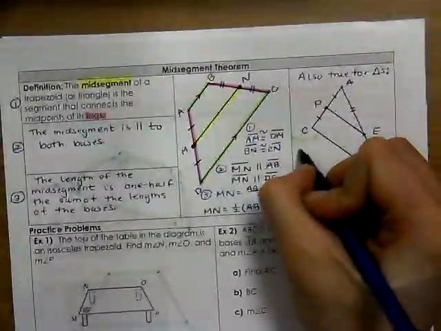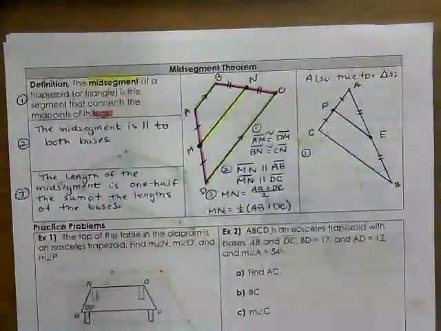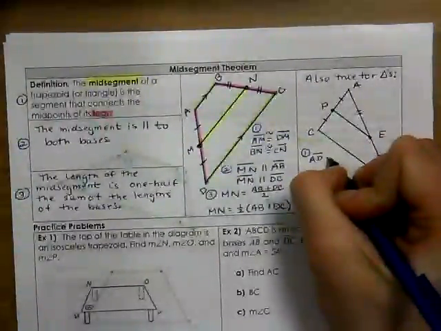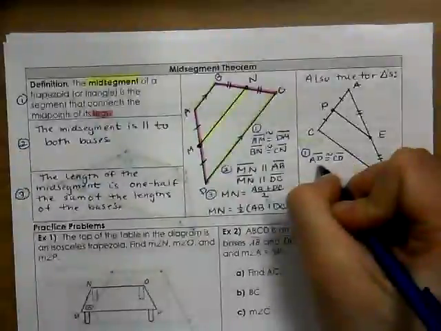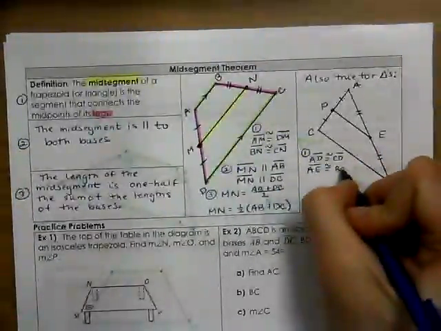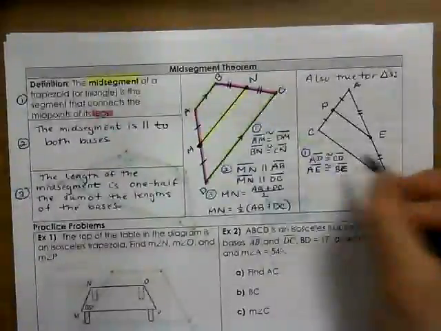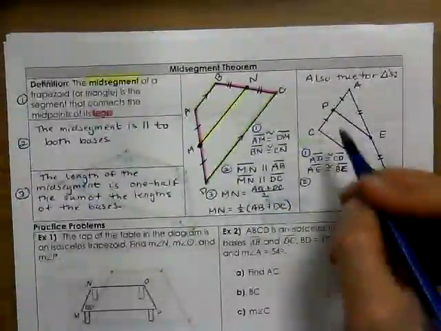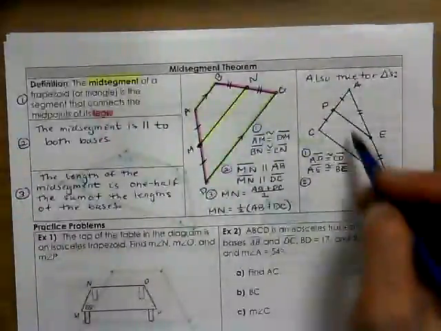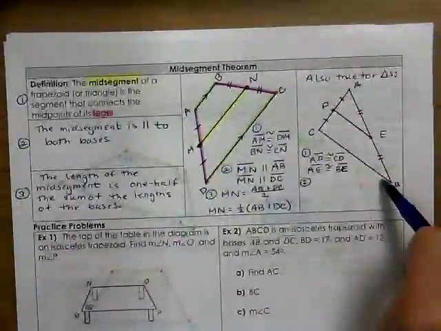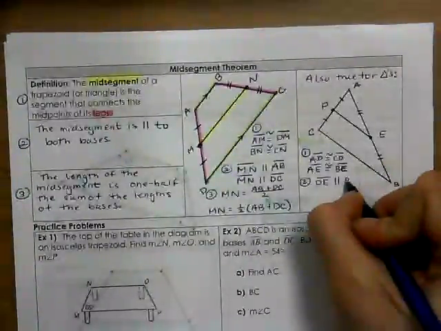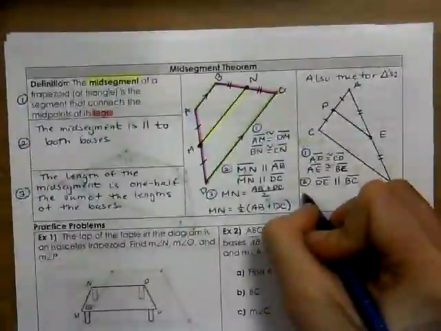And what we'll see, using those same three things over here, is that by the definition, AD will be congruent to CD, and AE will be congruent to BE. Oop, not BC, BE. The second thing is also true, that the midsegment is parallel. Now instead of to both bases, we only have one side. We don't call this a base, we just call this the other side. So I would say that DE would be parallel to BC.